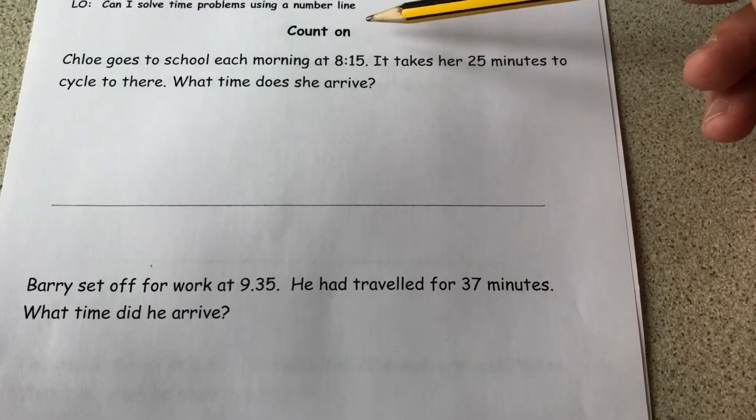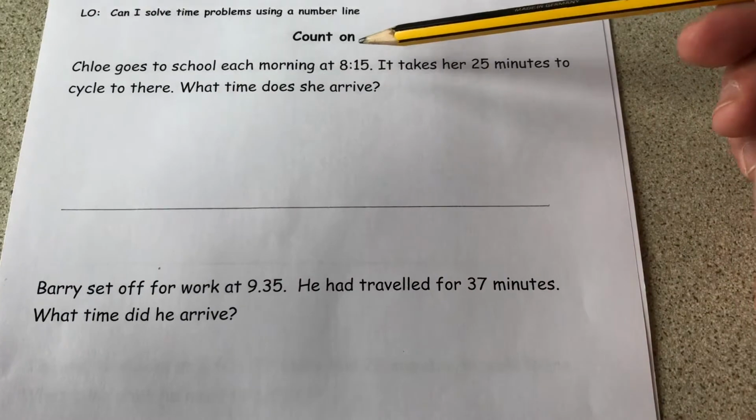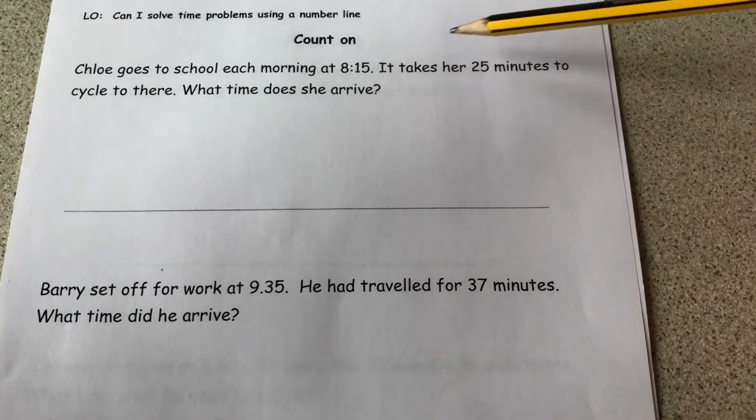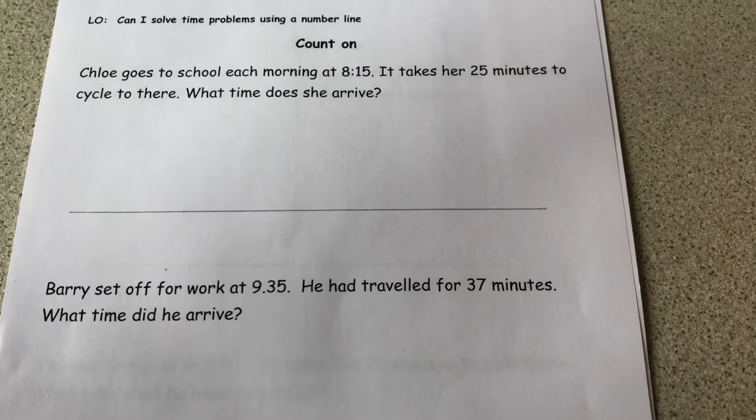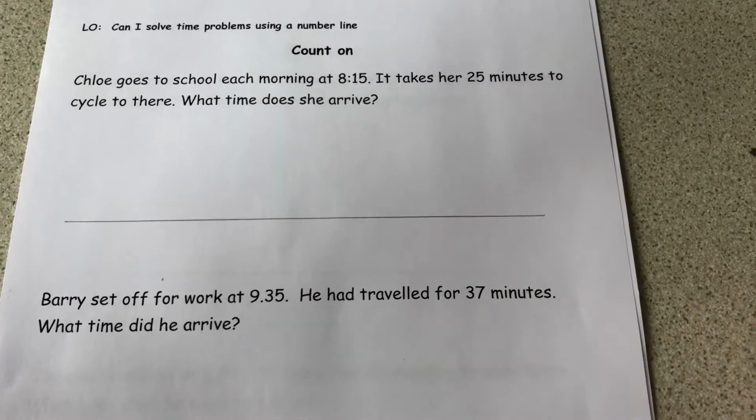This first one is counting on. So Chloe goes to school each morning at 8:15. It takes her 25 minutes to cycle there. What time does she arrive? So I've got 8:15. I'm counting on 25. If you can do that, that's fine.